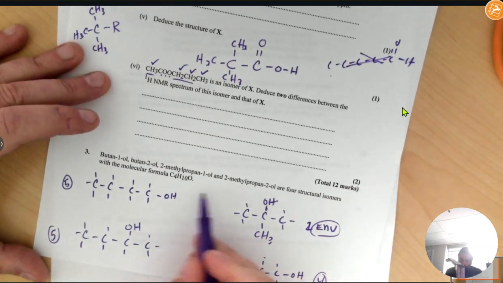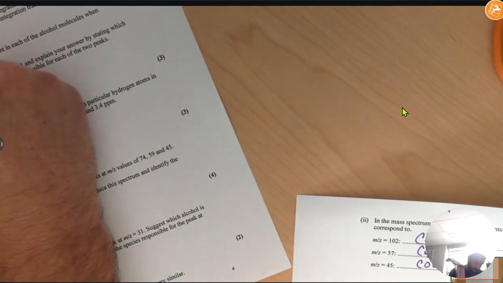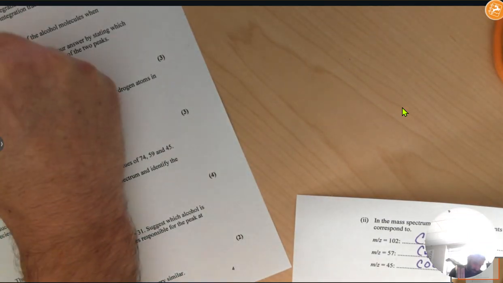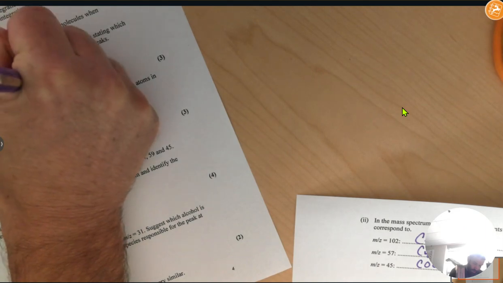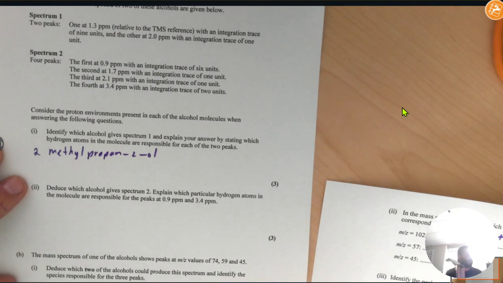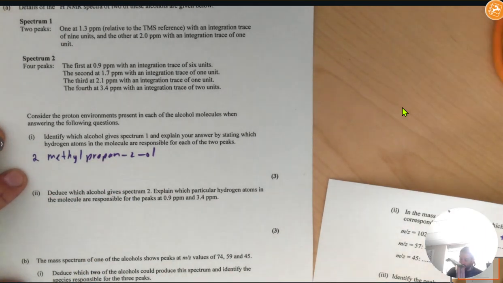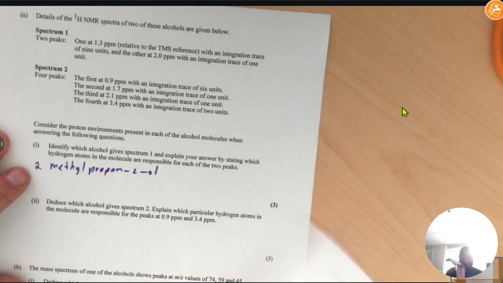So it's got to be 2-methylpropan-2-ol, because that's the only one with 2 environments. So there's only 2 types of hydrogens because there's only 2 environments.